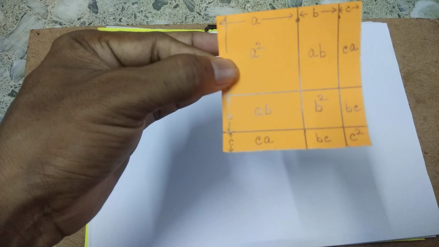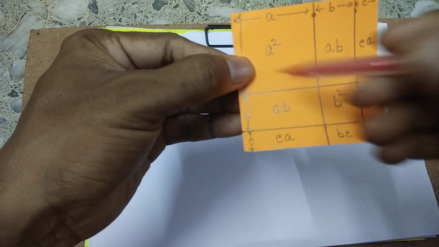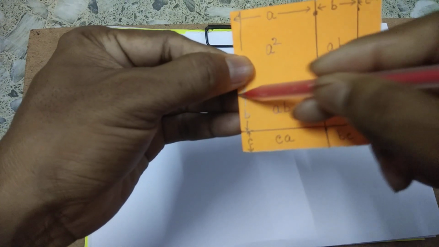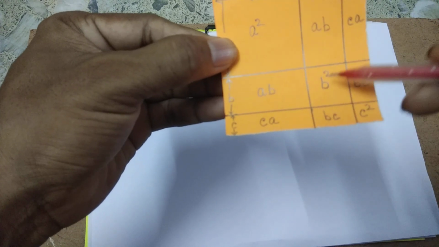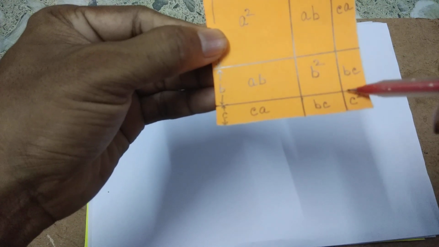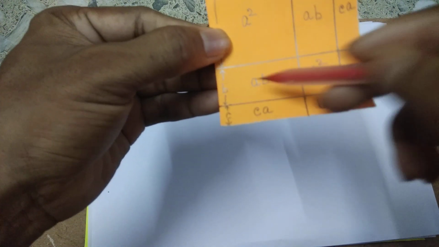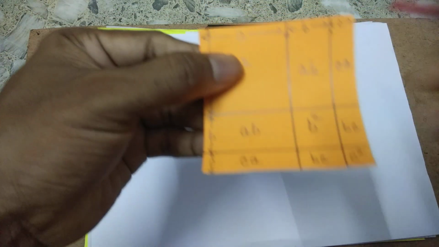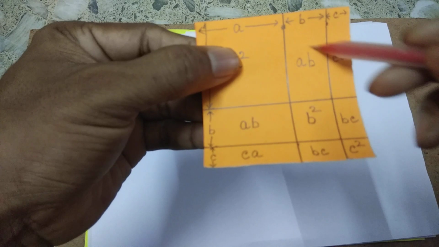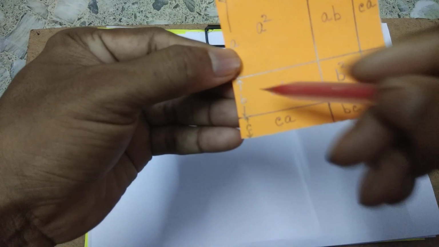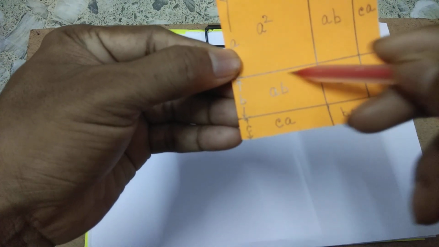Right? Now, what are the areas? Now you see this part. This is a square. This is b, b square. This is c, c square. Right? And you see this part. This part is b, this part is a. Therefore, the area of this part is ab. Here also see this part is b, this part is a. Therefore, the area of this part is ab.